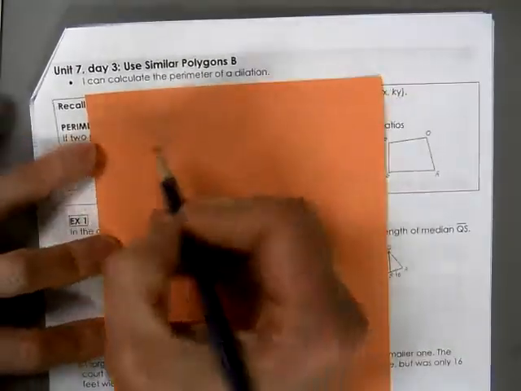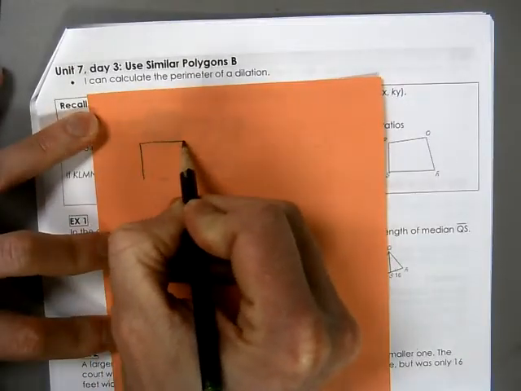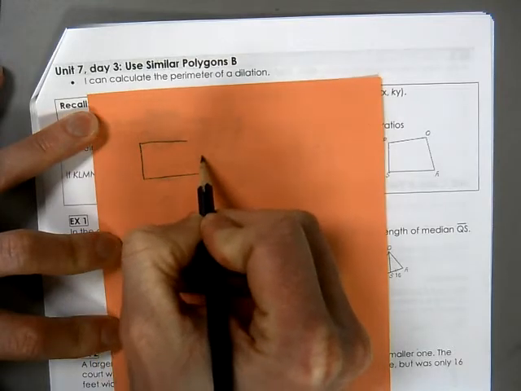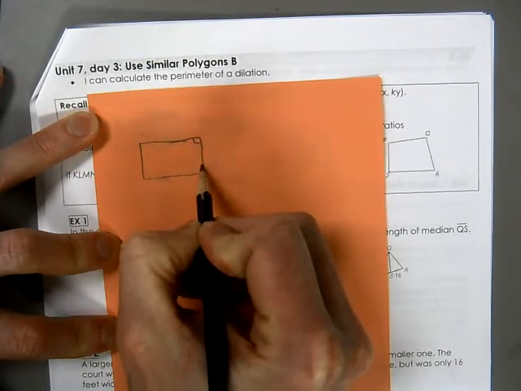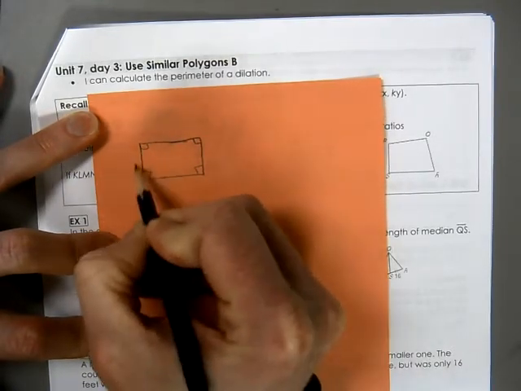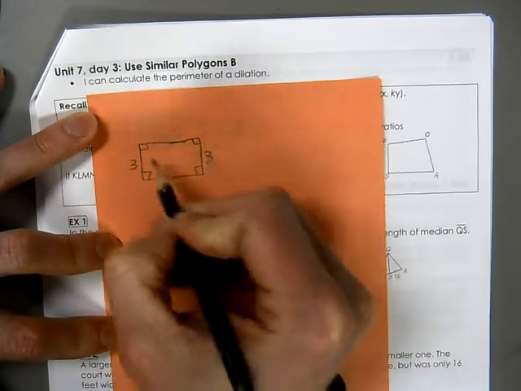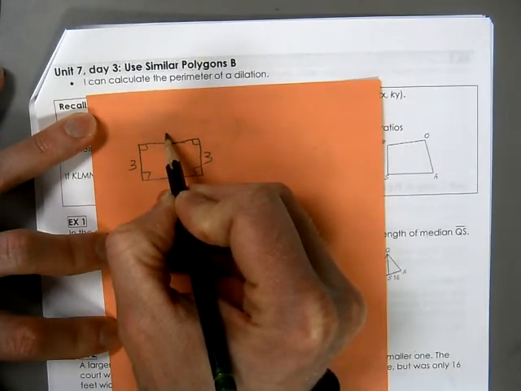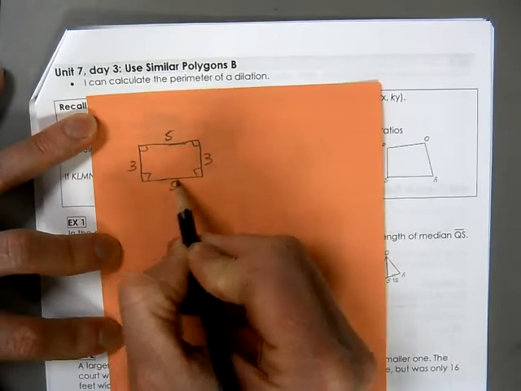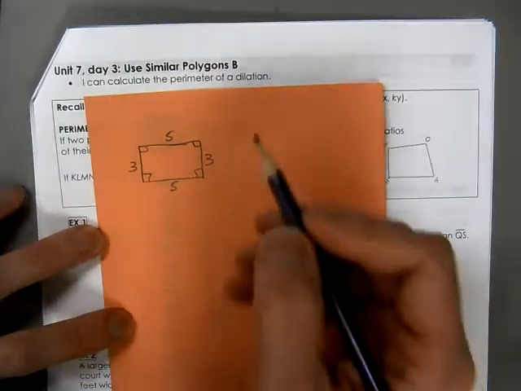If we can just call it a rectangle. We have a rectangle, and we'll pretend that this side might be 3, and this side might be 5. Okay?